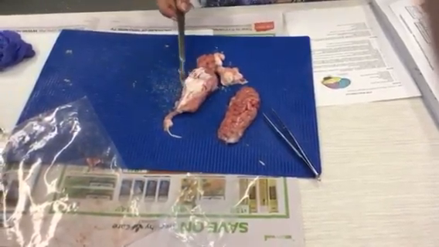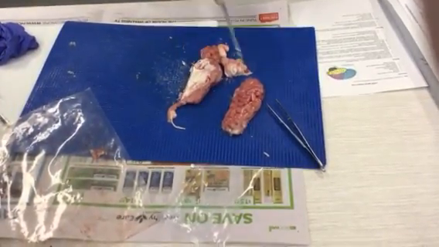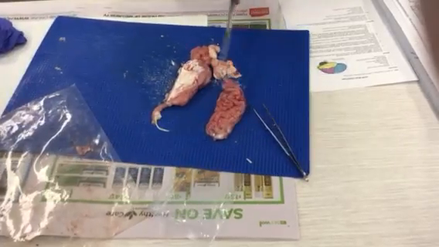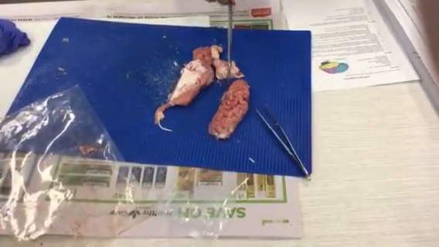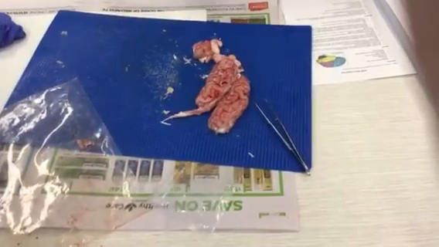We can see that the white bit extends to the side, which we know as the corpus callosum. And this is the part of the brain that connects the two hemispheres and allows them to transfer messages.